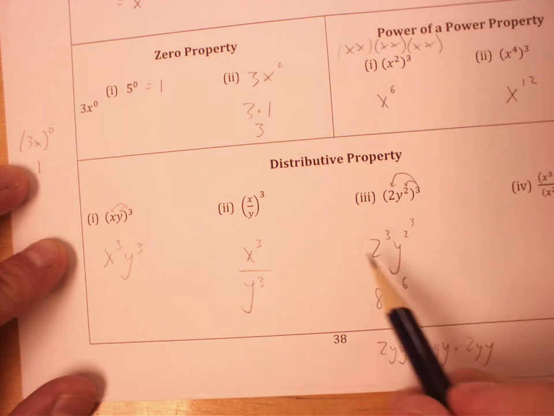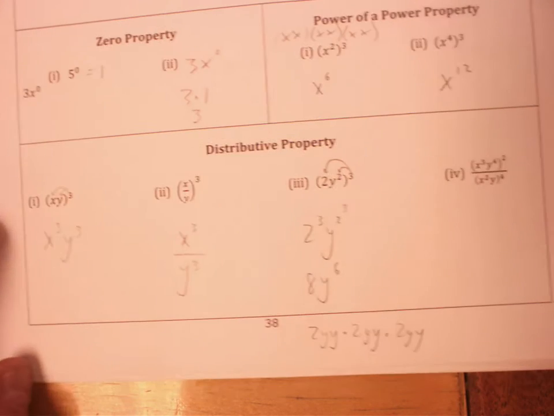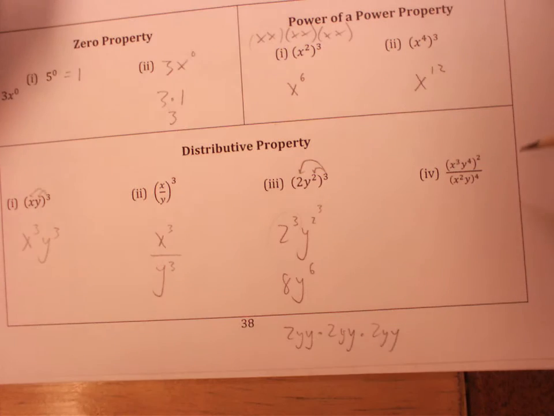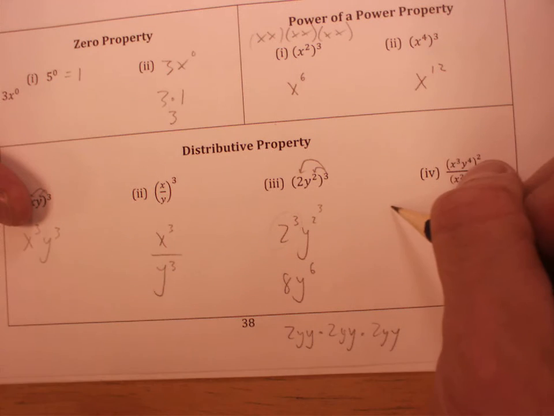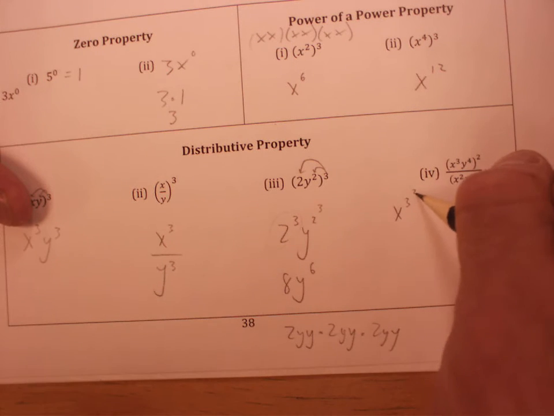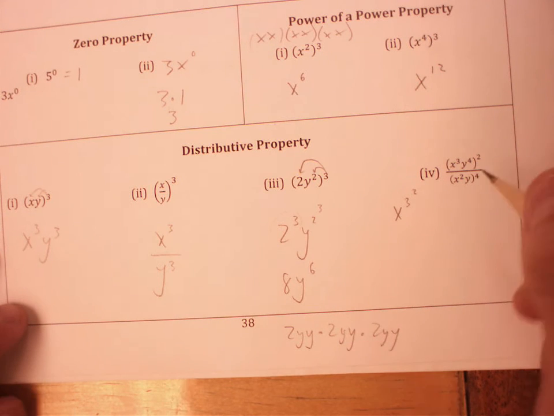And 2 times 2 times 2 is 8. And there's 6 y's, which is y to the 6th. All right, this thing over here. We're going to distribute all the powers first, and then we're going to worry about rewriting it. So that's really x cubed to the 2. It's not 3 to the 2 like 9. It's x to the 3 to the 2, and I think people will have a hard time with that.